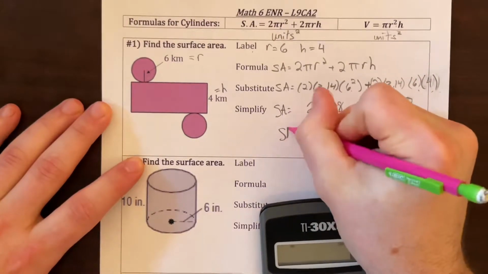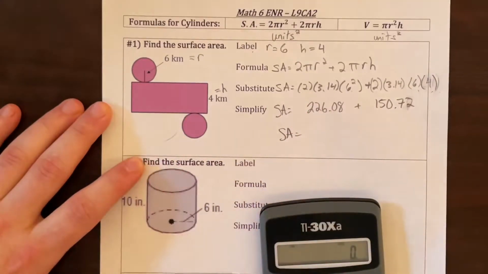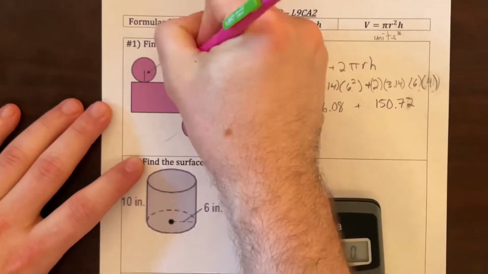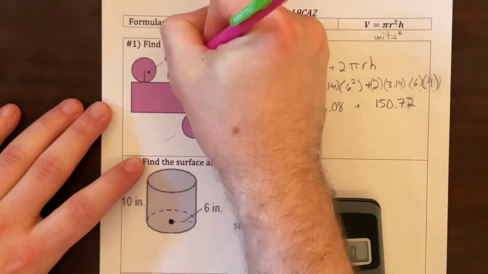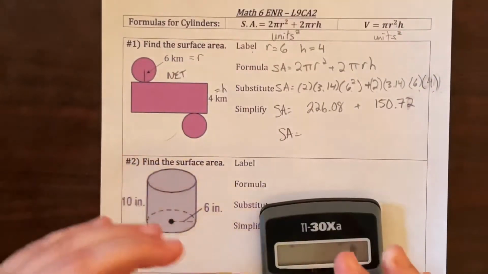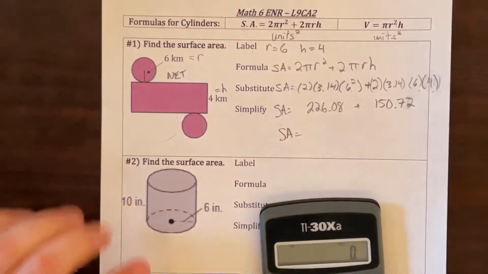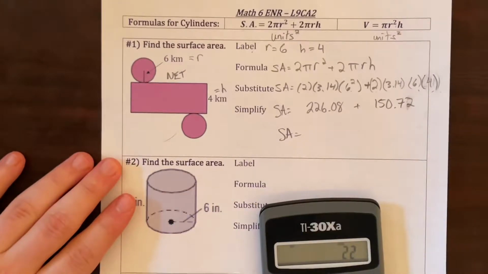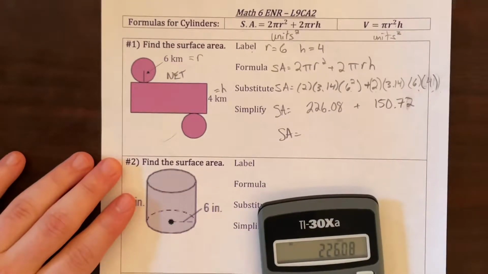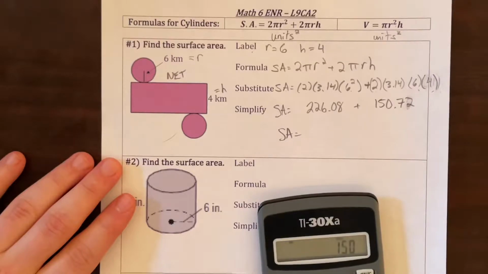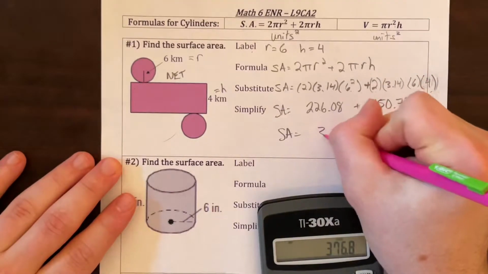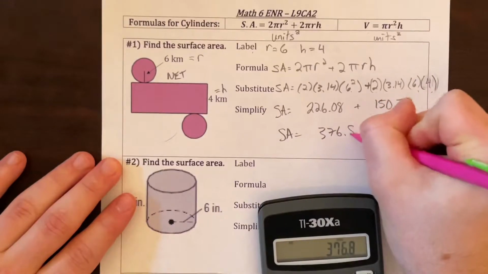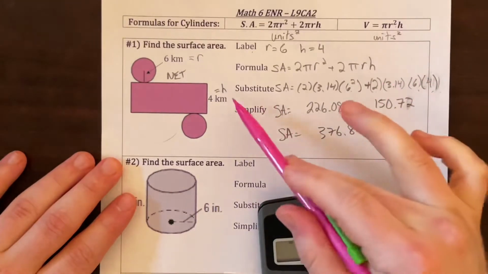The surface area of this cylinder, even though this is a net, that just means it is that 3D figure laid out on a 2D plane. So we add those 2 values together to get our grand total of 376.8. And our units are kilometers.